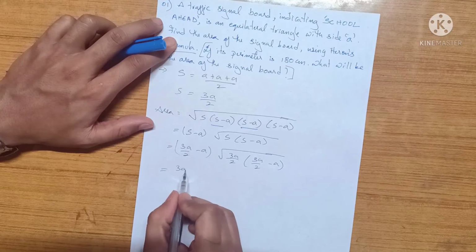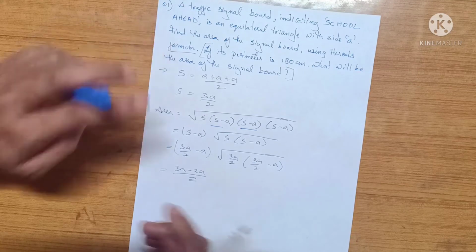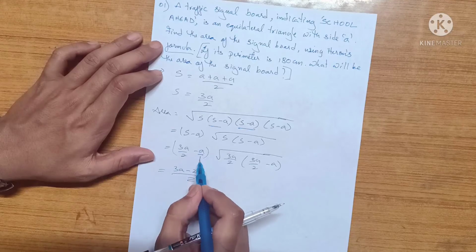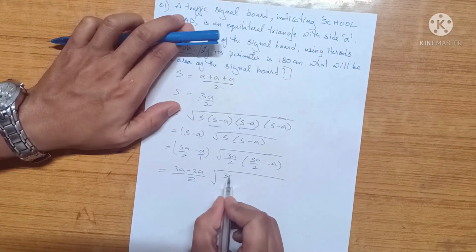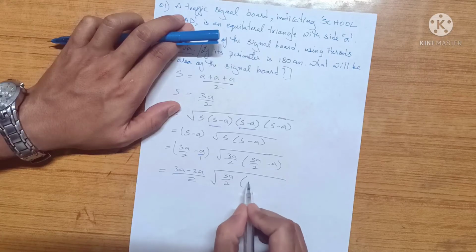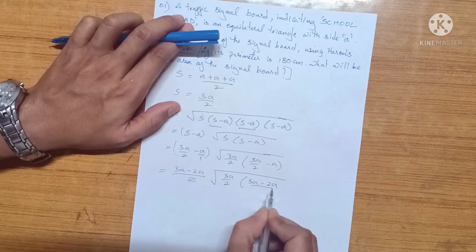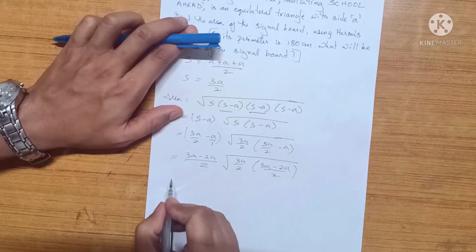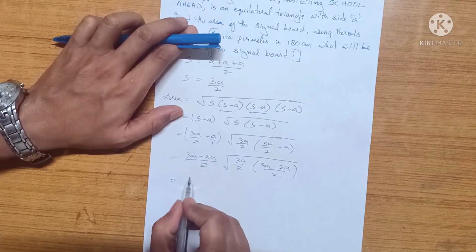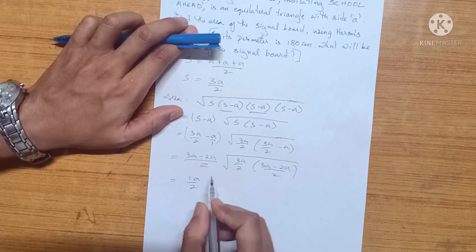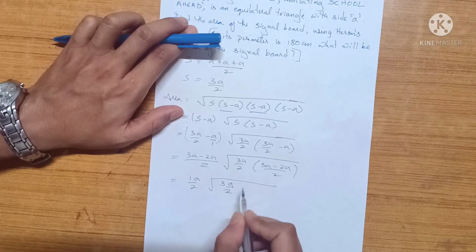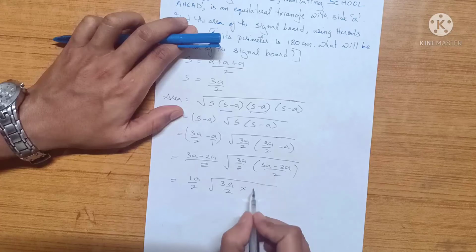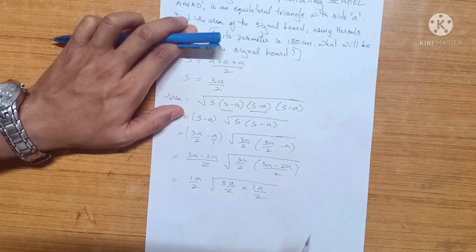If I take LCM, it will be (3a minus 2a) by 2, because if there's nothing here, you just imagine there's 1 over there. So this one also is 3a by 2 into (3a minus 2a) by 2. So 3a minus 2a is 1a by 2, root over 3a by 2 into 1a by 2, right?